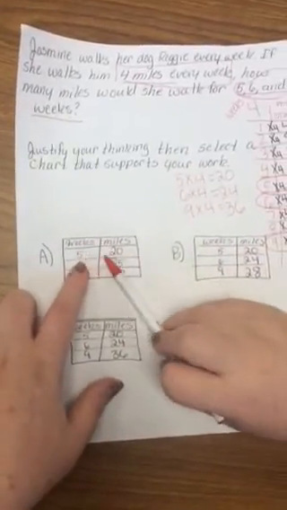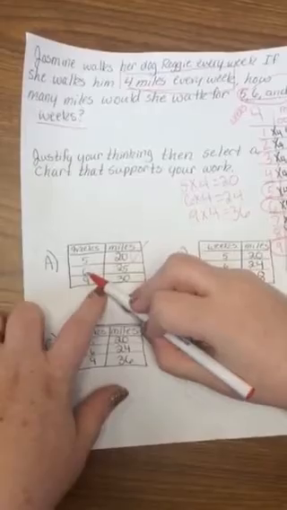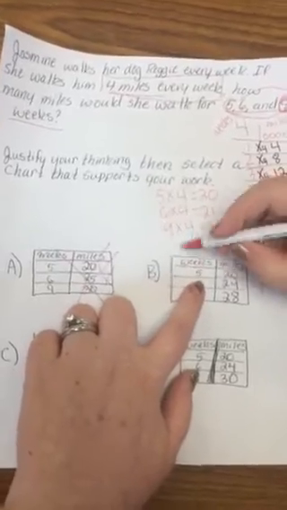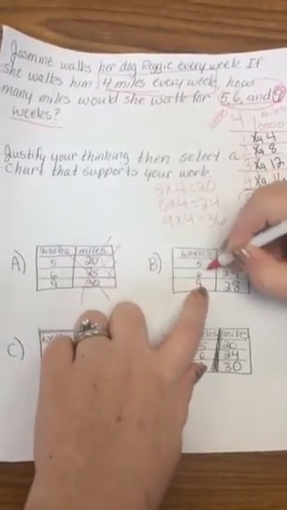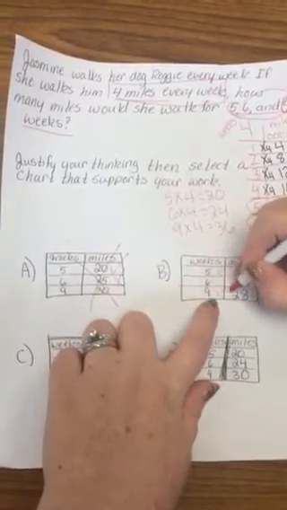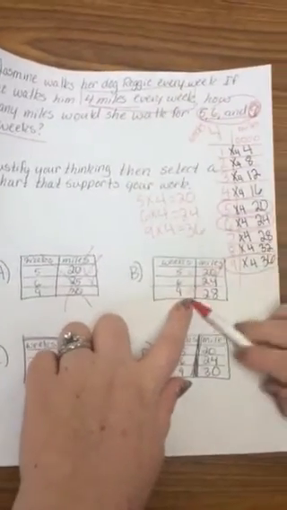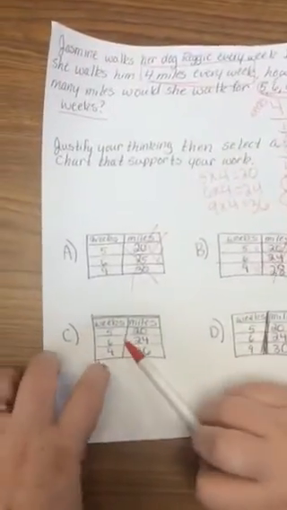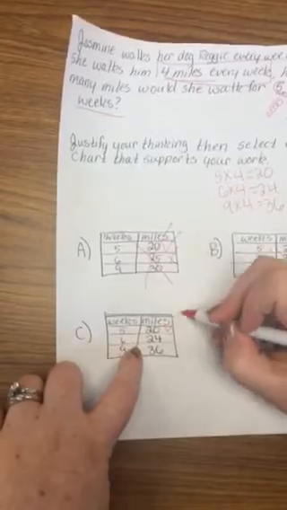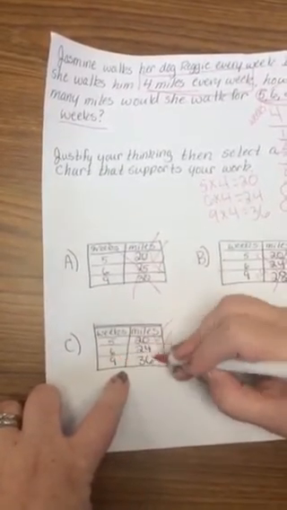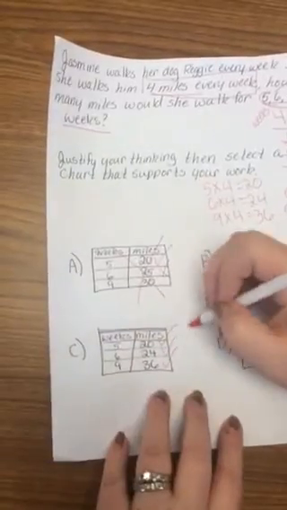Okay, now I'm looking. Is 5 times 4 20? Yes. 6 times 4 is not 25, so my whole chart on letter A is wrong. Looking at chart B, 5 times 4 is 20, 6 times 4 is 24, 9 times 4, oh, I remember I have 28. Oh, but look, they're trying to trick me. That's 7, so my chart's not correct. Over here is 5 times 4, 20, yes. 6 times 4 is 24, and 9 times 4 is 36, so this one must be right.